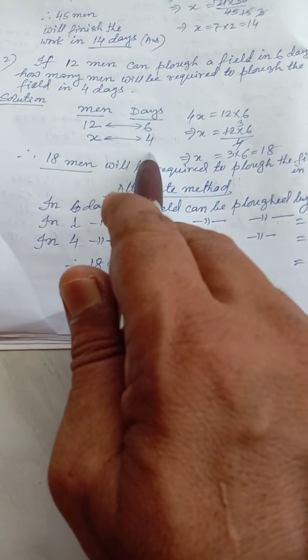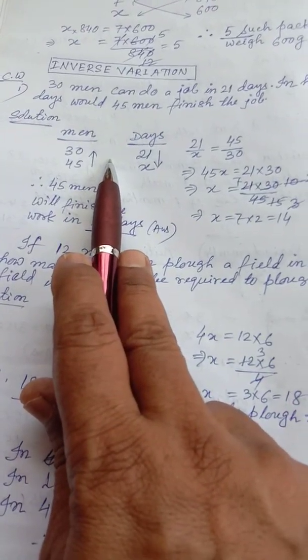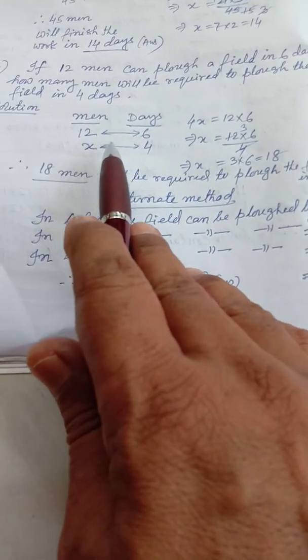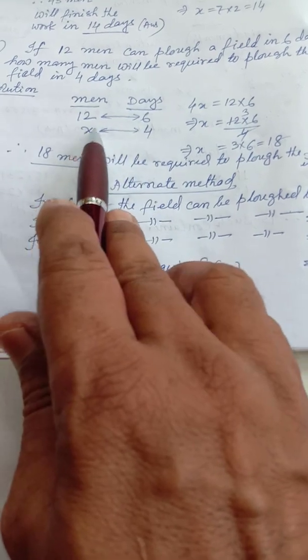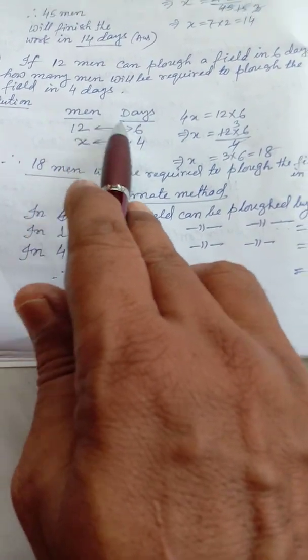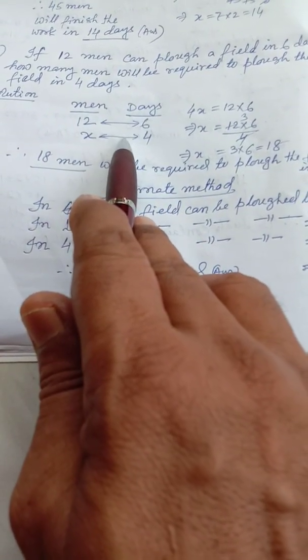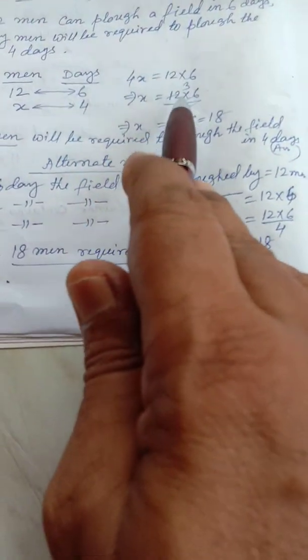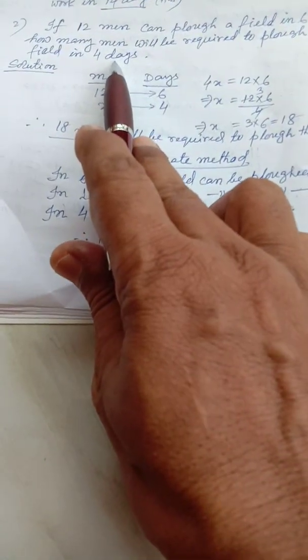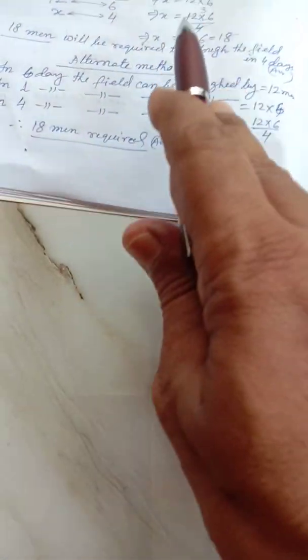Now children, you don't have to draw arrows even. For inverse variation, you just multiply x with the successive column. X will be multiplied with 4 and 12 will be multiplied with 6. See this? So 4x is equal to 12 into 6. Find the X value, it will be 18. So 18 men are required to finish the work in 4 days. I hope you have understood it.